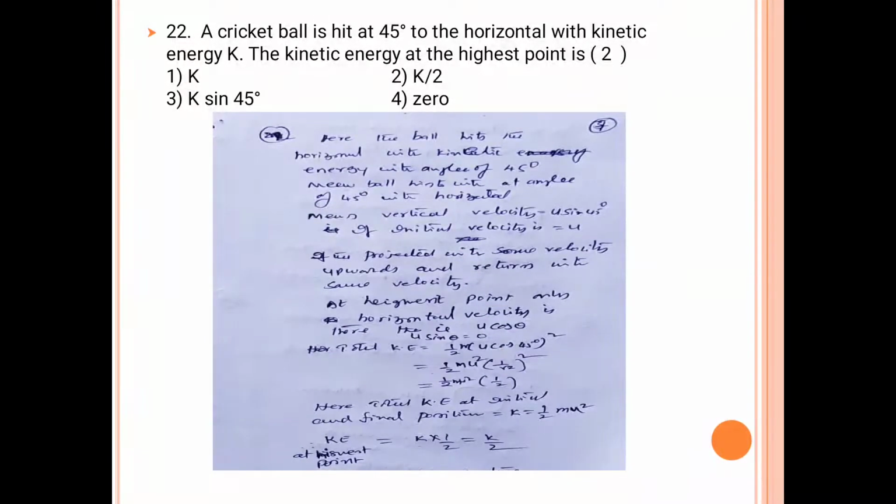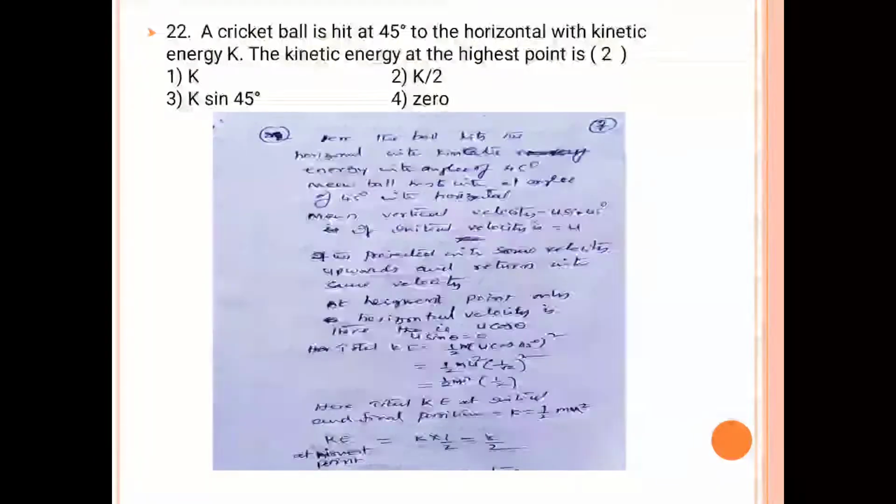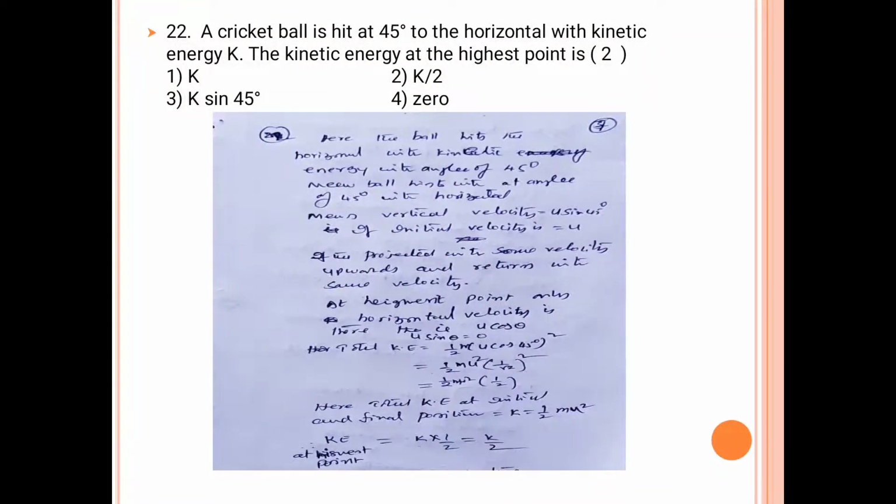Initial velocity, kinetic energy K. So then K is equal to, then substituting half mu square is equal to K, which is multiplied by half. Instead of half mv square you can put K, then K into 1 by 2 is nothing but K by 2.